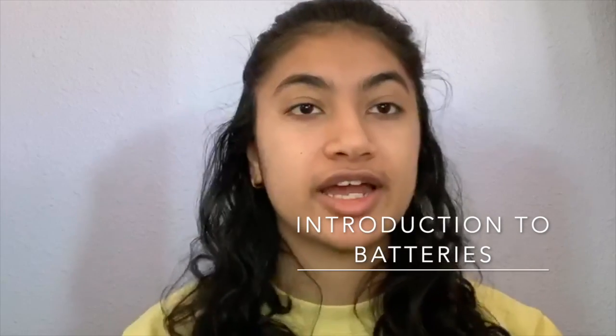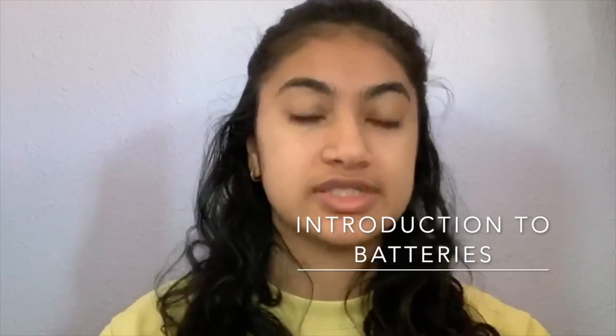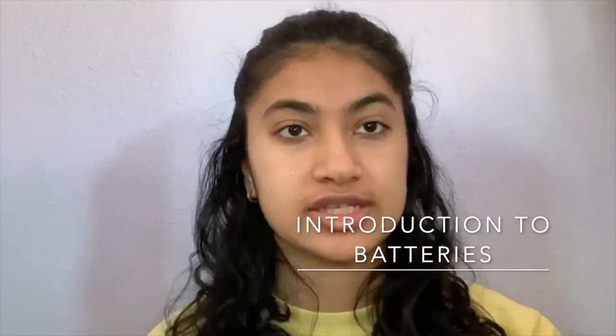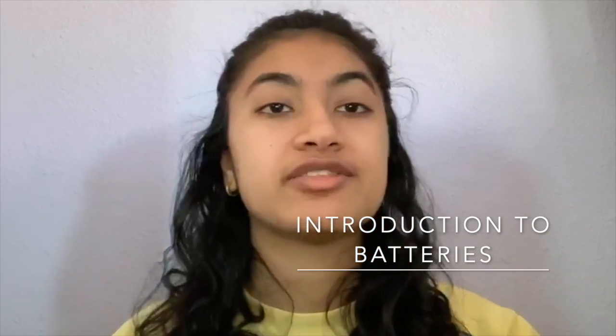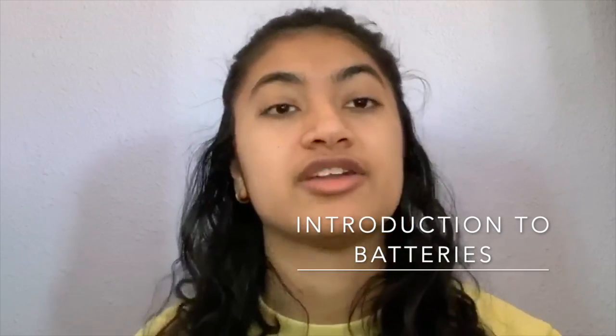So what are batteries? Batteries are containers that store energy until it is needed. Chemicals inside the battery react to make electricity. In fact, batteries give electric power to many items that can be found around your household. I dare you right now to try to find some items around your house that have batteries in them. Some examples include remote controls, clocks, and even the device that you're watching this on right now.